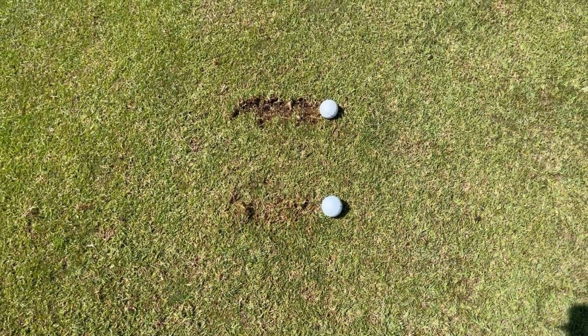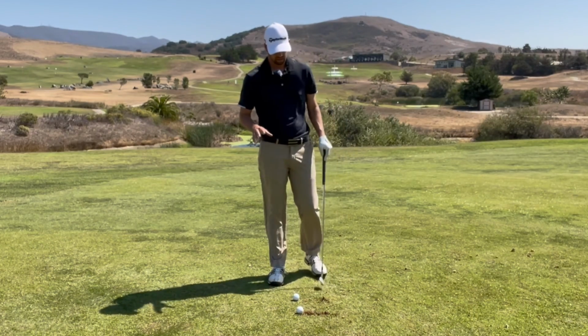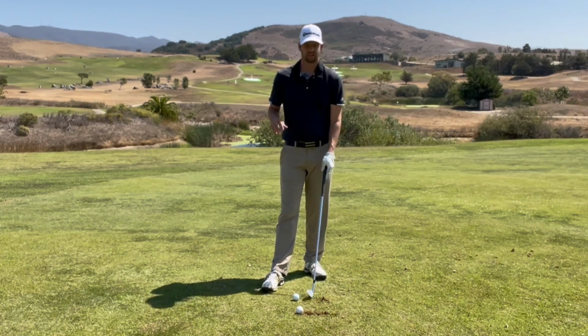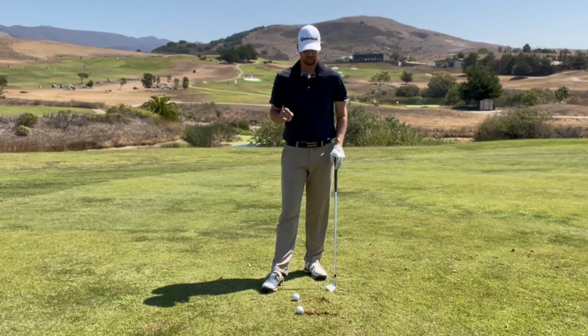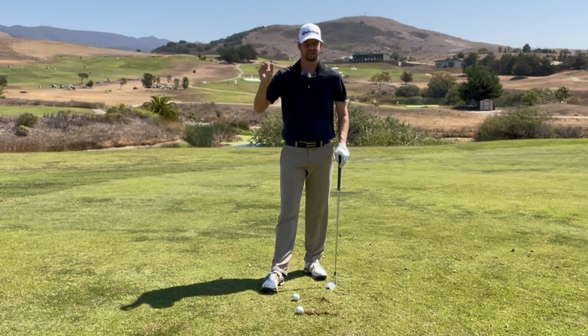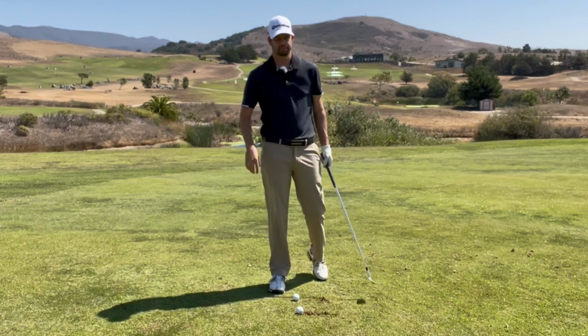Depending on the type of shot you're trying to hit, you might want a shallower divot. Let's say you're playing into the wind and you want to reduce how much spin you put on the shot, then a shallow divot might work out perfectly. But if you're trying to play it into a green and keep that ball up in the air and get some spin on it, then you'd probably want a deeper divot.